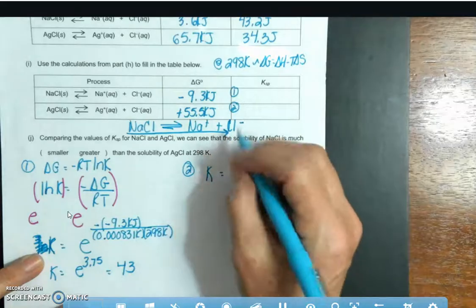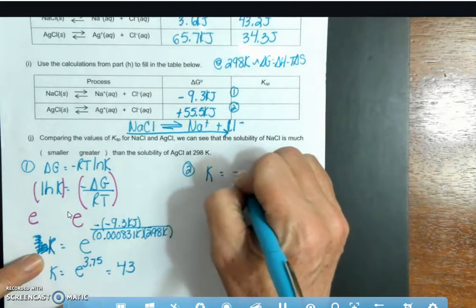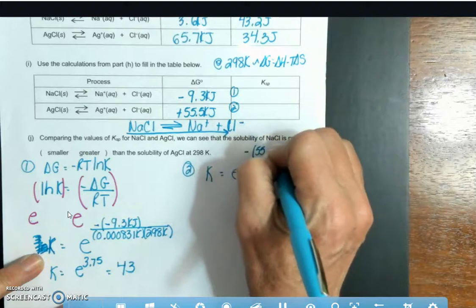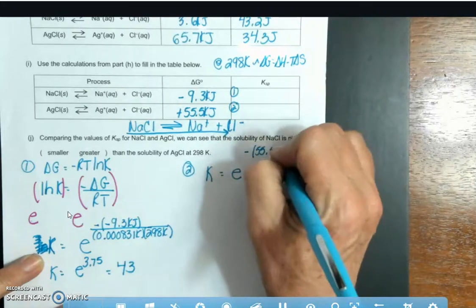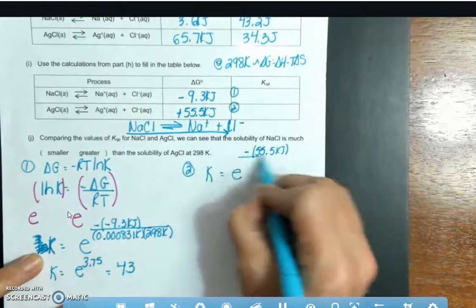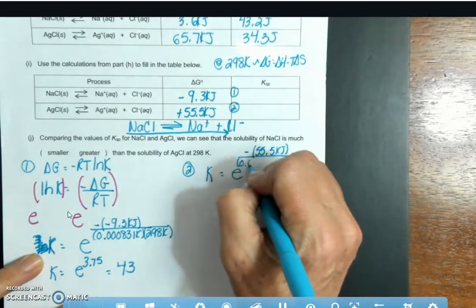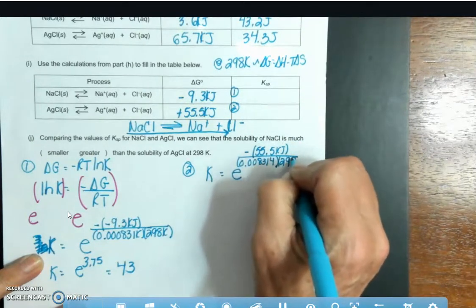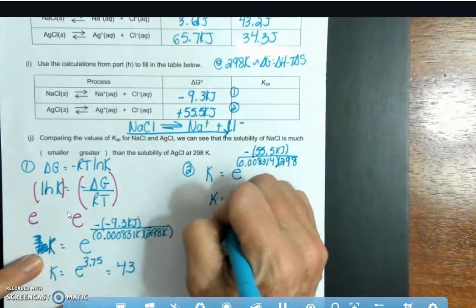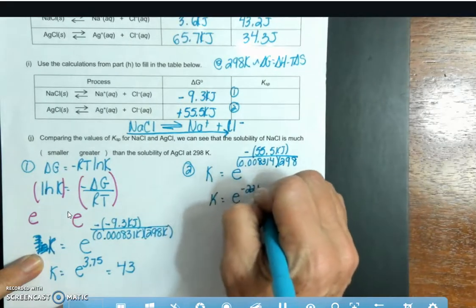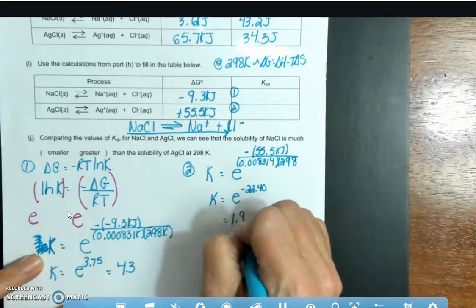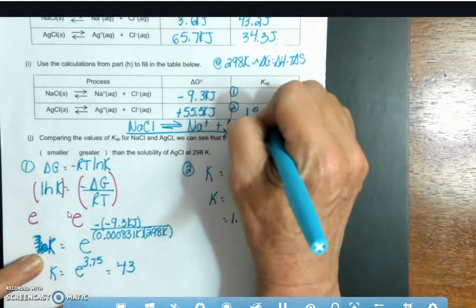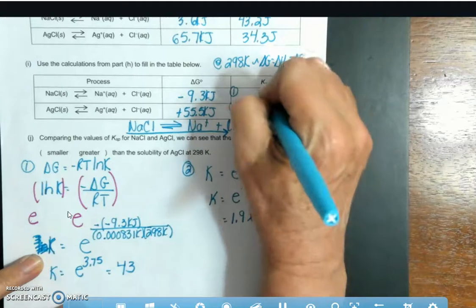So this one is e to the negative 55.5 kilojoules divided by 0.008314 times 298, okay, is equal to e to the negative 22.4, which is equal to 1.9 times 10 to the minus 10. So 1.9 times 10 to the minus 10, and this one is 43.